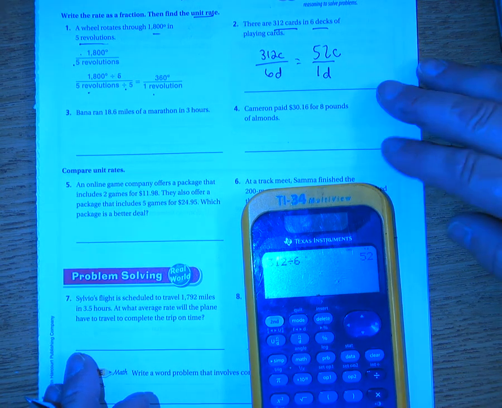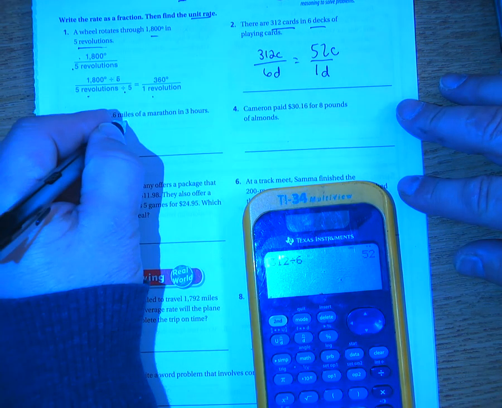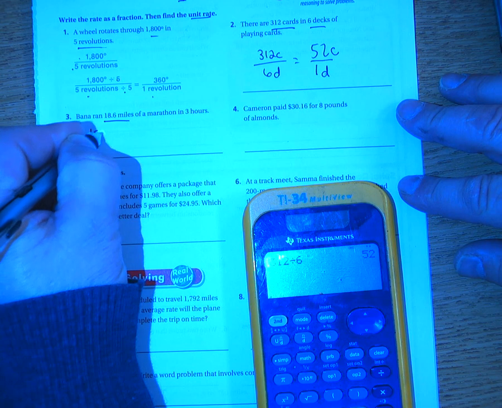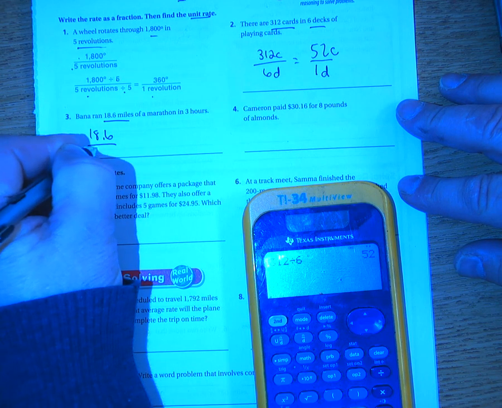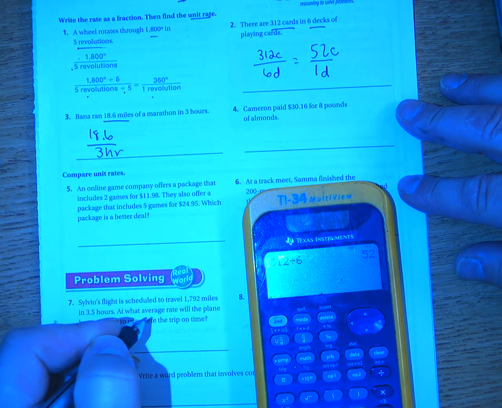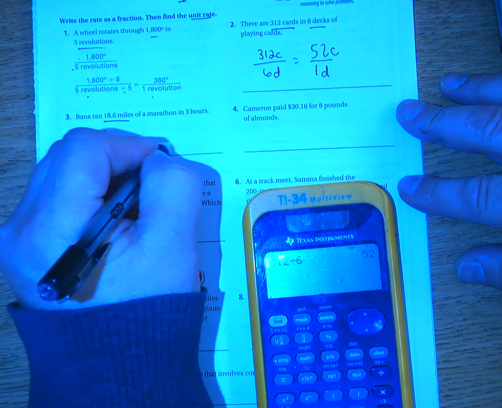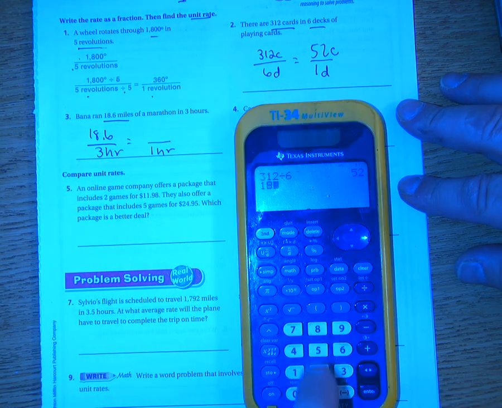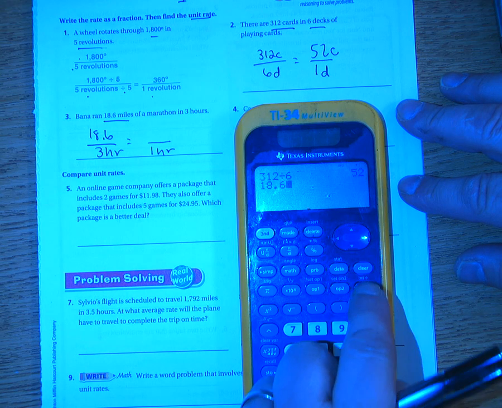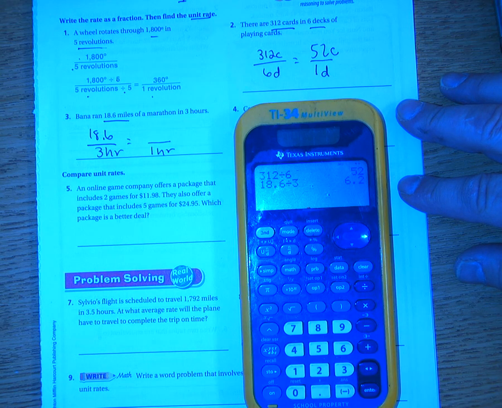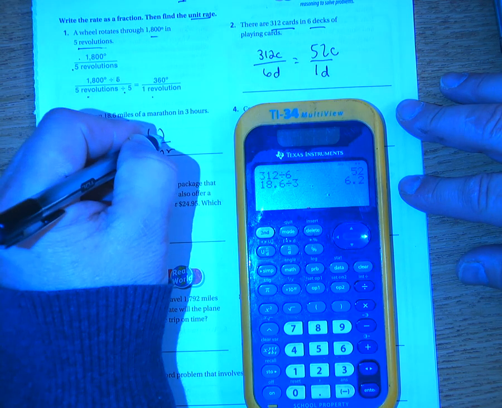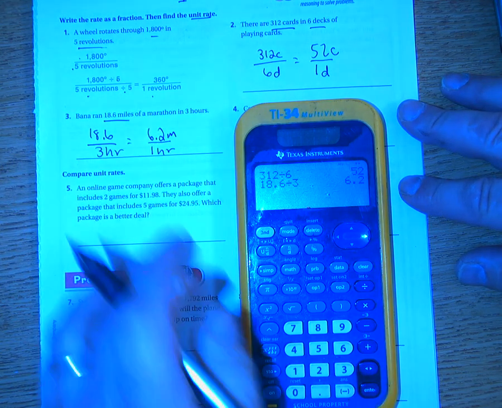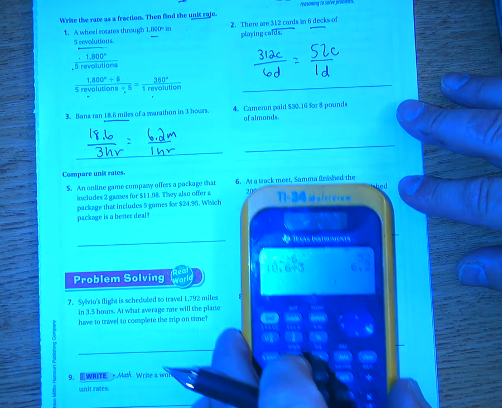Okay, number 3, Banner ran 18.6 miles in 3 hours. That is the rate. The unit rate is to divide it and find out how far she ran in 1 hour. 18.6 divided by 3, 6.2 miles in 1 hour. So that's her unit rate and her rate.